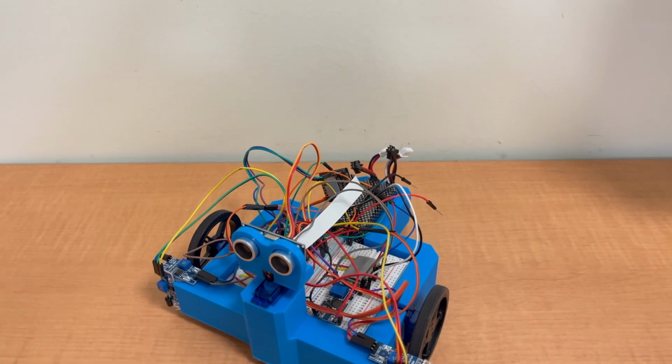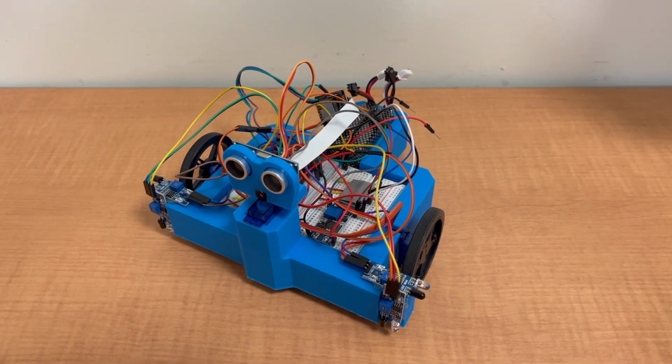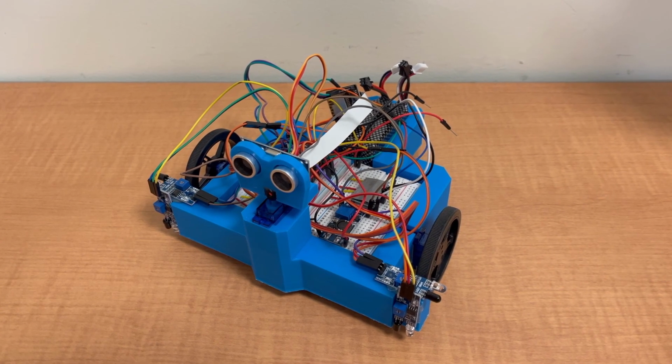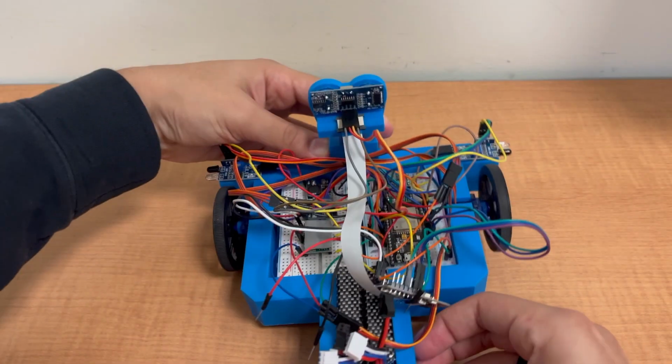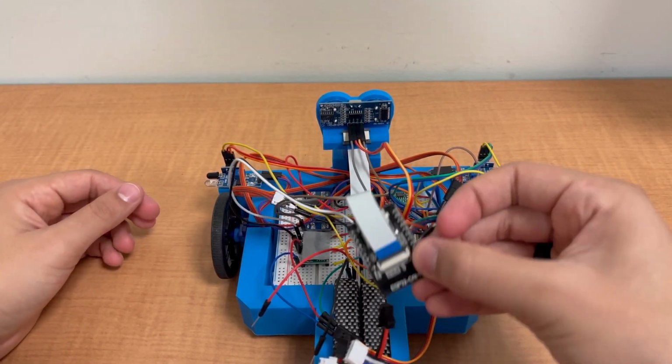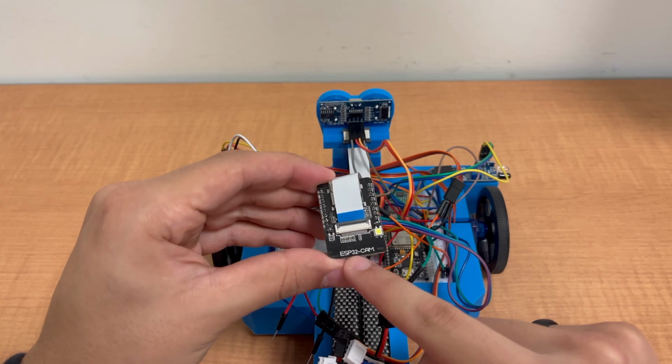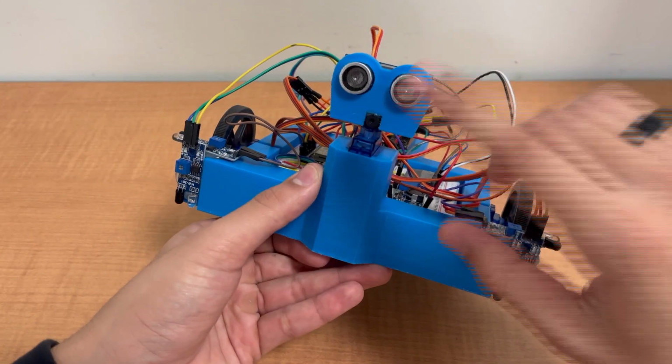This is Edward. Edward is an ESP32 powered robot that can switch back and forth between an autonomous and controlled mode. Let's first talk about his hardware.